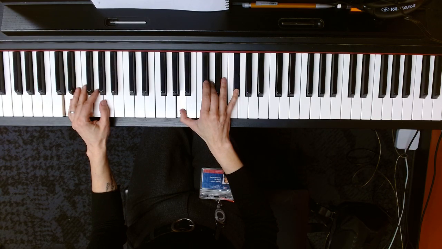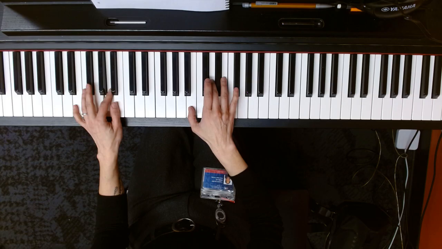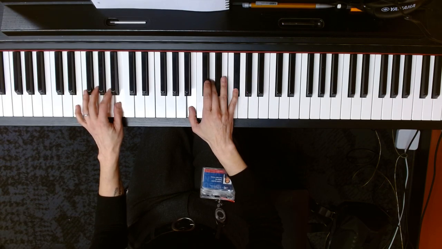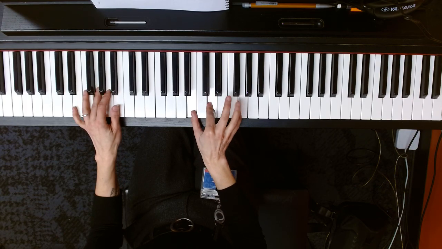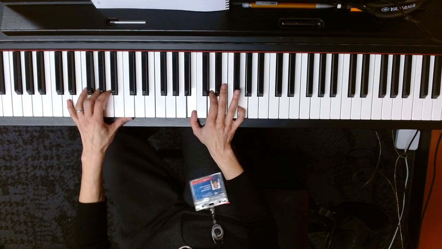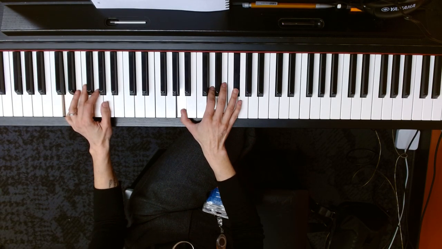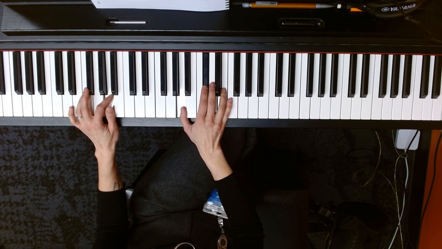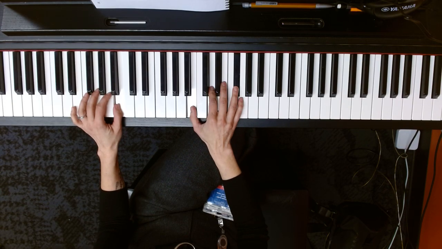Then we go to A in root position, B minor in root position, and G with the B on the bottom. One more time, D with the A on the bottom, A in root position, B minor in root position, and G with the B on the bottom.